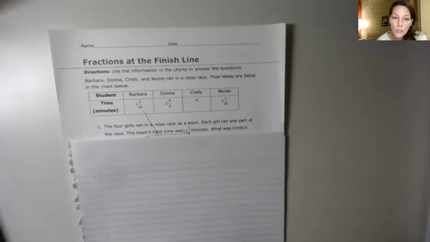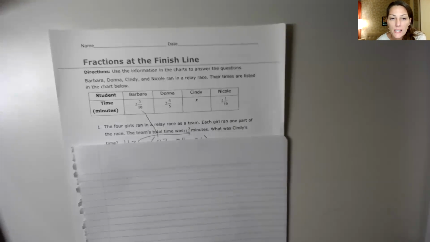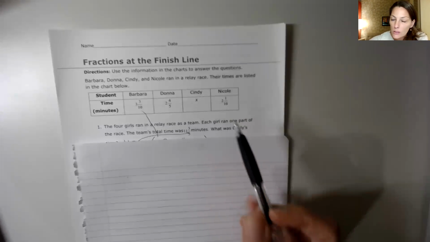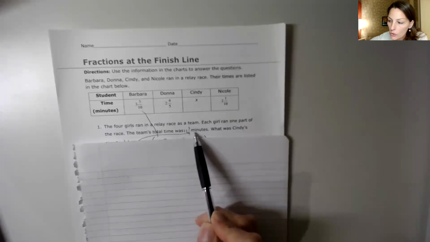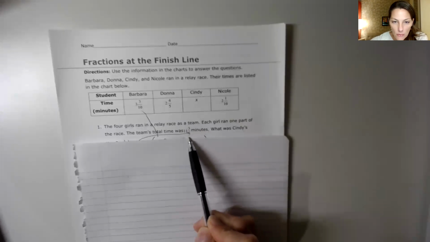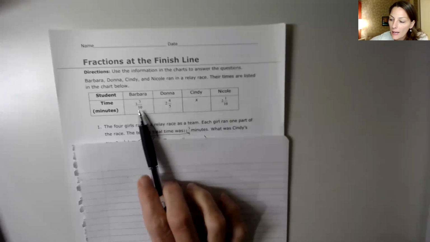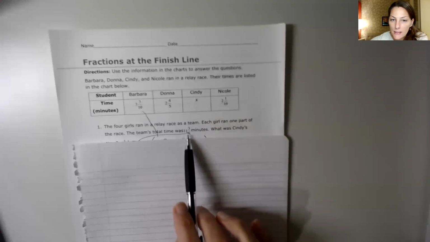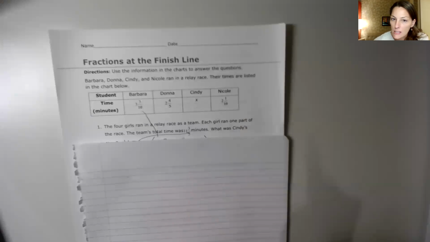It says the 4 girls ran in a relay race as a team. Each girl ran one part of the race. The team's total time was 11 3/5 of a minute. What was Cindy's time? Okay, we know we don't know Cindy's time. But what we do know is that all of the girls ran in 11 3/5 of a minute. And we can add the other 3 girls that we do know and subtract from the whole time. And when we do that, that's going to give us Cindy's time.